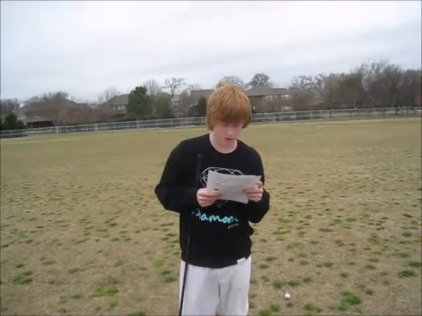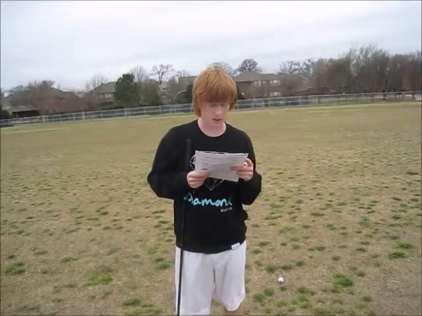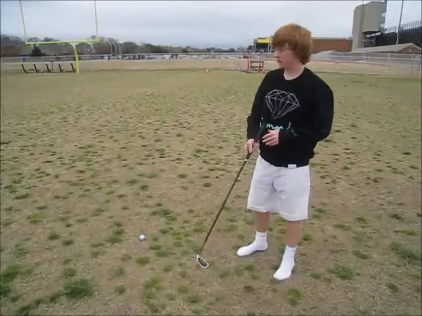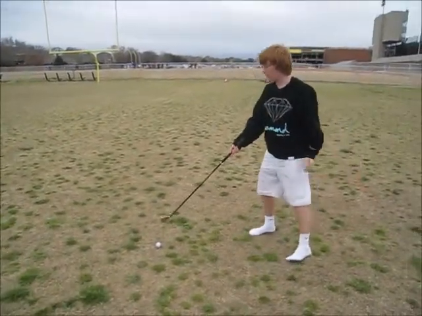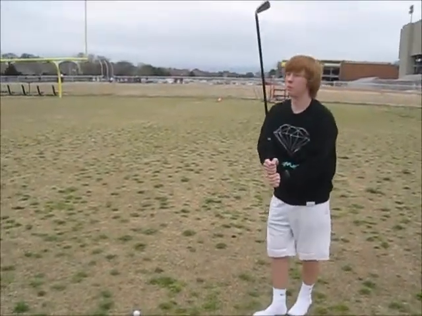Alright, so Newton's first law of motion says that every object continues in a state of rest or motion in a straight line at constant velocity unless it is compelled to change state by the net forces exerted upon it. Alright, so there aren't any forces acting on the ball right now, that's why it's not moving. But golf clubs are there so that the ball does move.